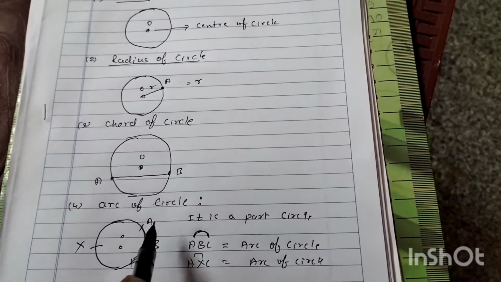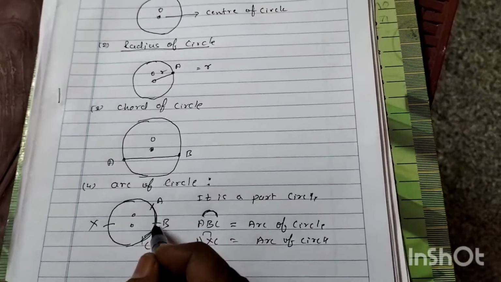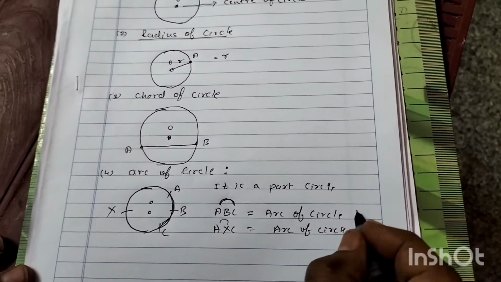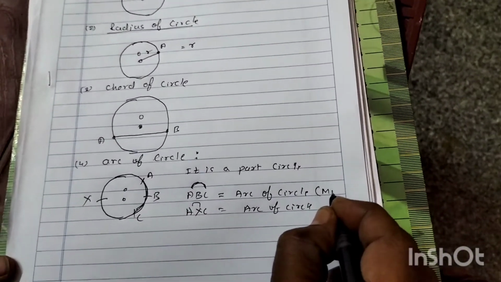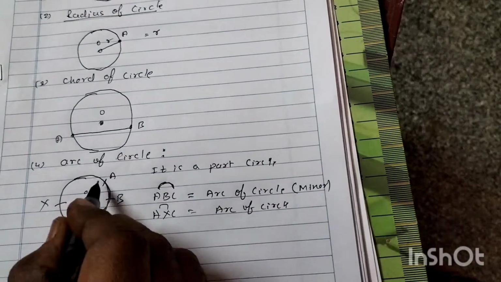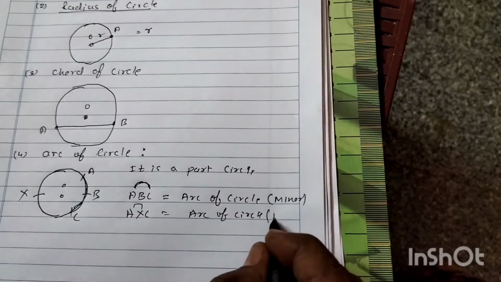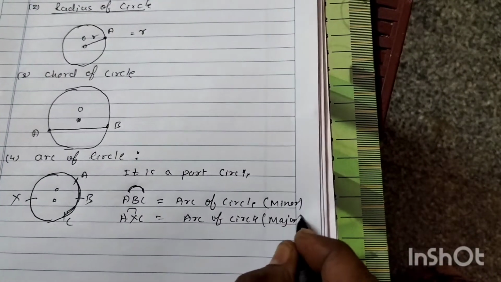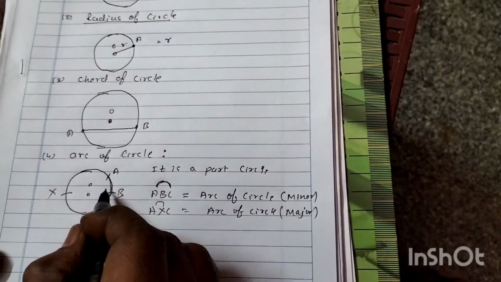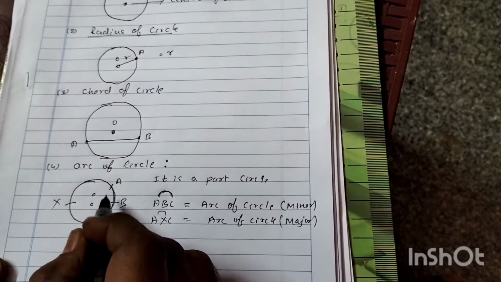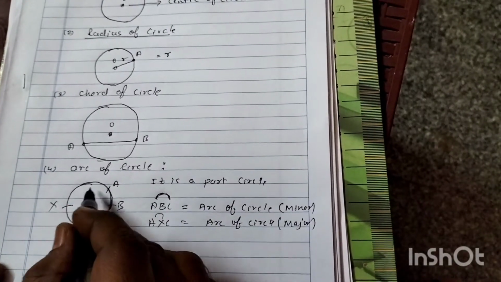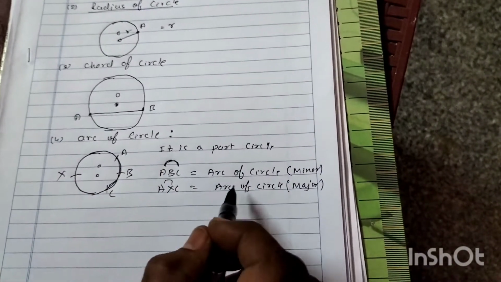See the figure carefully. ABC has the shorter length, so it is called the minor arc, and AXC has the larger length, so it is called the major arc.